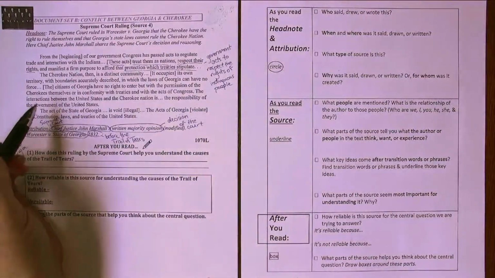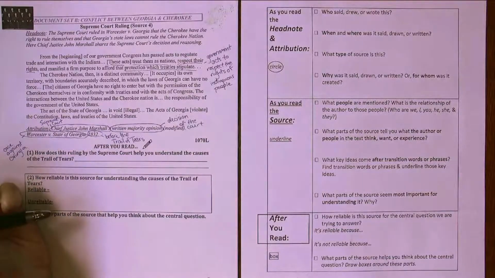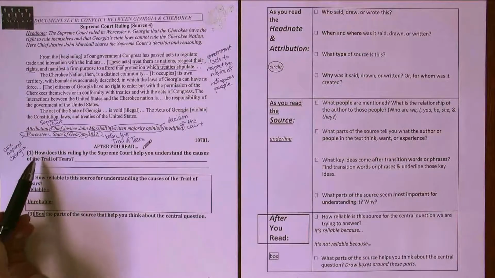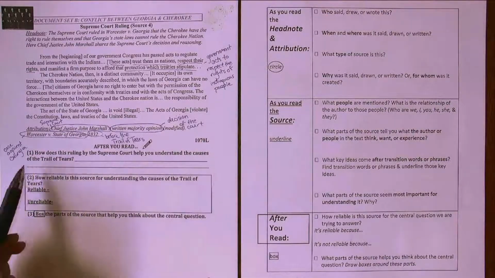Take a minute now and read the next two paragraphs and underline any information that helps you think about what part of the source seemed most important for understanding it. Next, answer the question, how does this ruling by the Supreme Court help you understand the causes of the Trail of Tears?